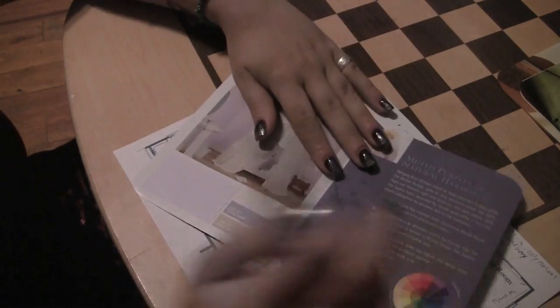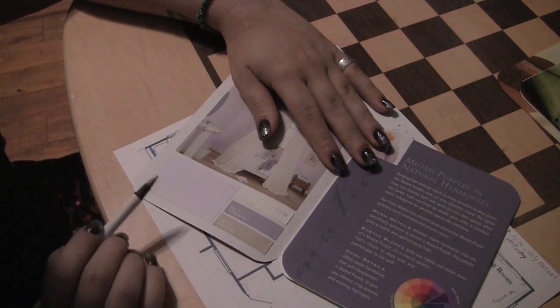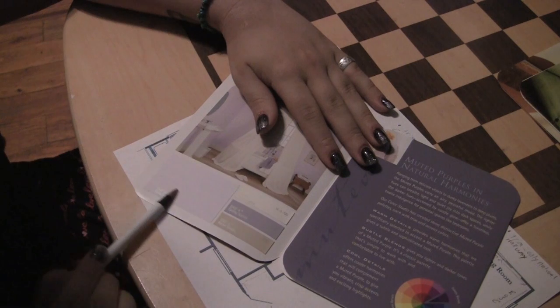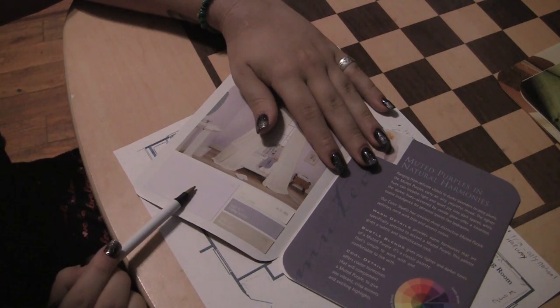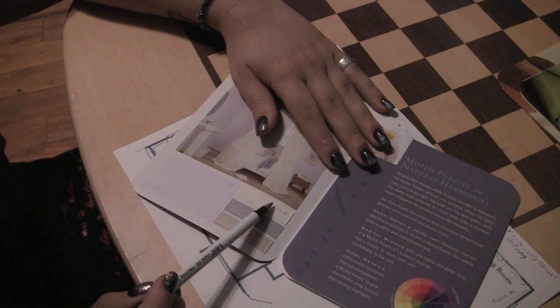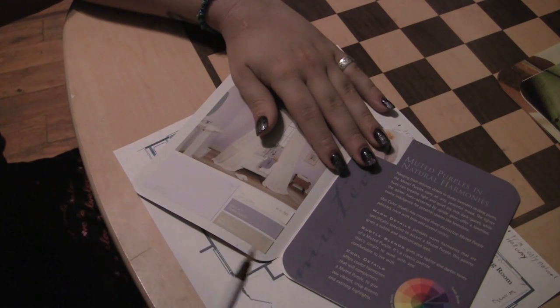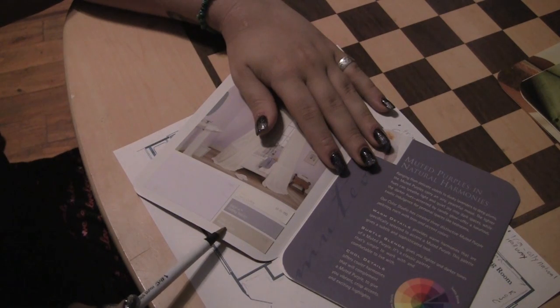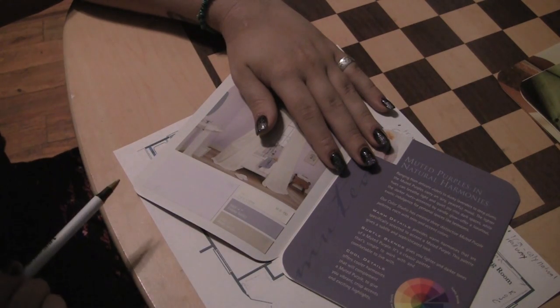As you can see here, it's more of a purple tone. We have the Hosta Flower right here, which is a light purple. We have Swiss Coffee, which is the white tone in this selection. Fading Sunset is the darker purple, and then Pecan Sandy is the tan color with this.